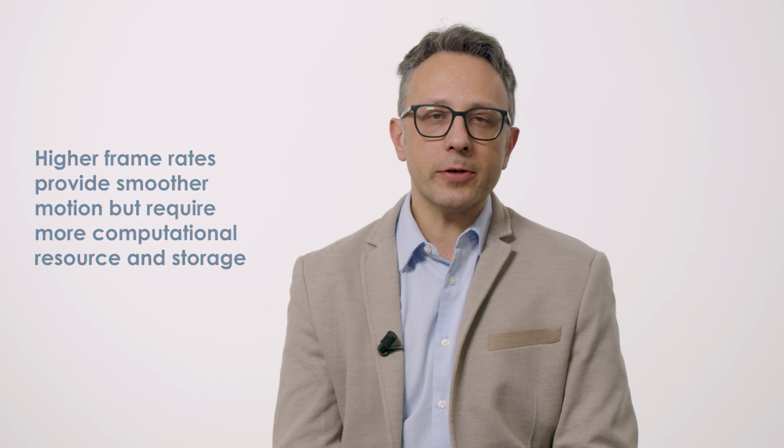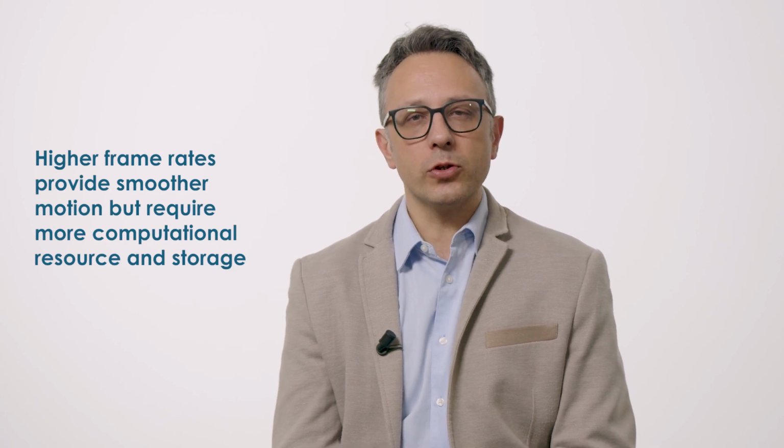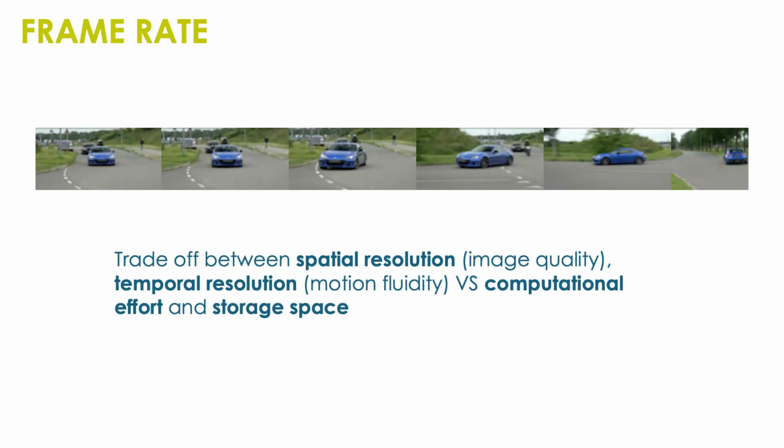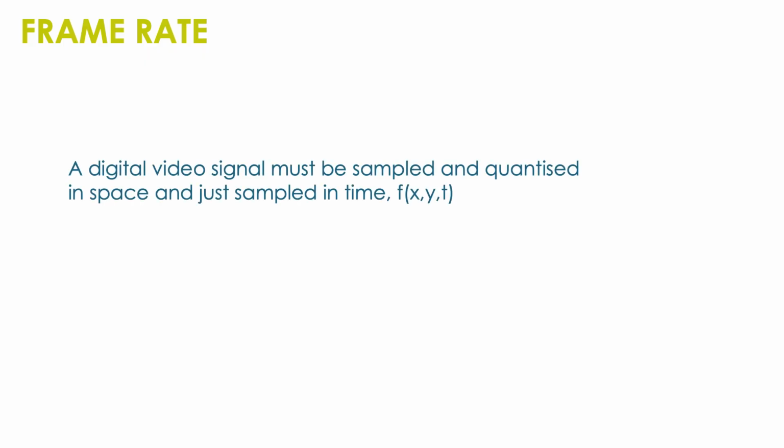So the frame rate directly affects how we perceive motion fluidity. Higher frame rates provide smoother motion, but they require more computational resources and storage. This balance between spatial resolution, image quality, temporal resolution, motion fluidity, and storage capacity highlights the need for video compression techniques. A video signal varies in both time and space, and this is represented by the formula F of X, Y, and T. In order to digitize the video, we need to do it in both space and time.